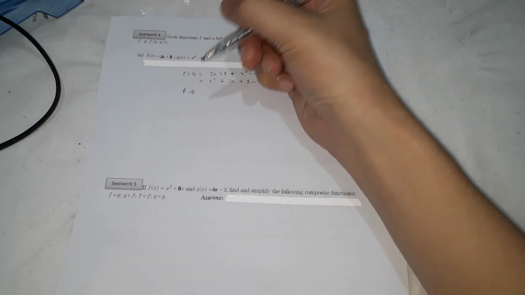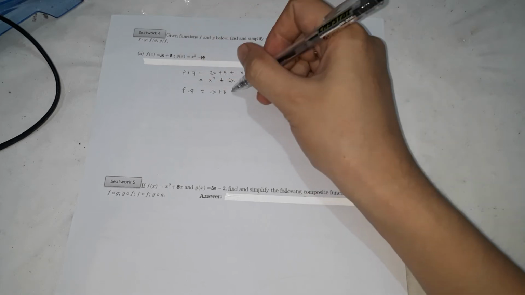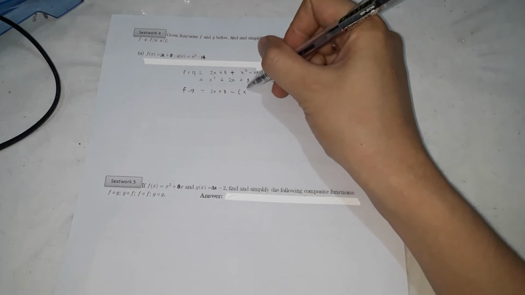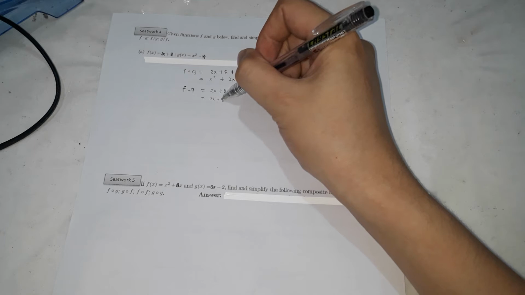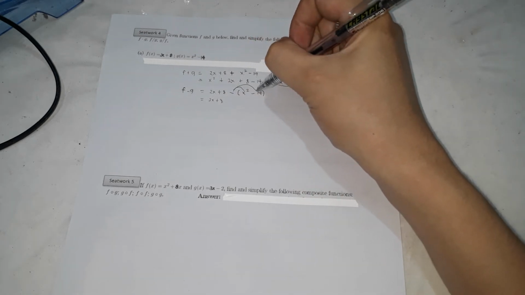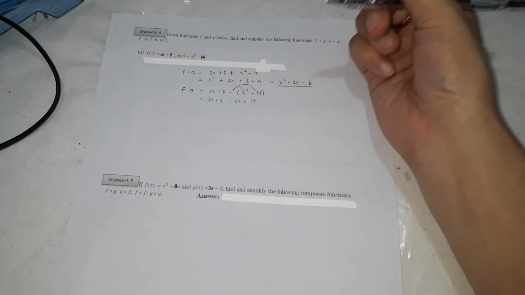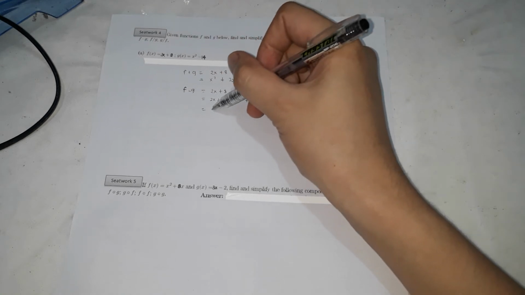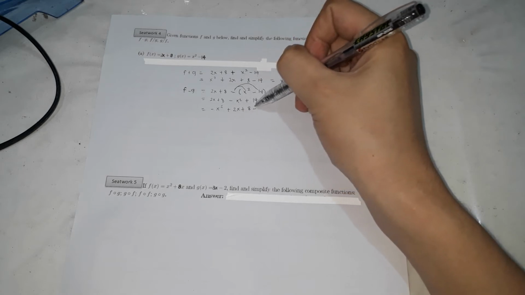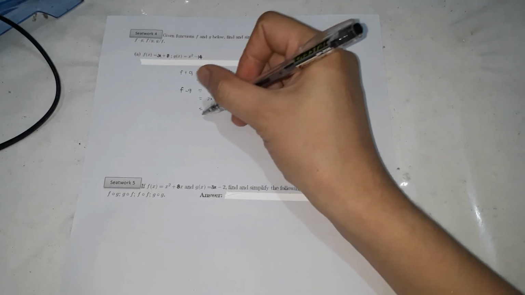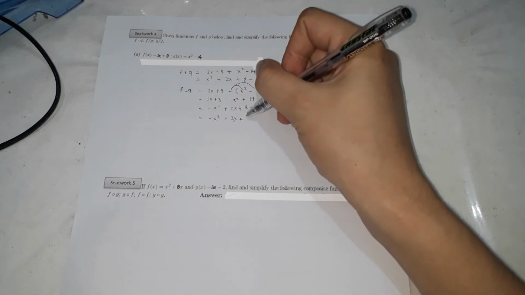Subtraction, f minus g. So 2x plus 8, that's f of x, minus g, and you need to put g inside the parentheses. What happens is, you distribute the negative sign: it becomes negative x squared, and negative 14 becomes positive 14. Arrange them: negative x squared plus 2x plus 8 plus 14. So the answer is negative x squared plus 2x plus 8 plus 14, which is 22.